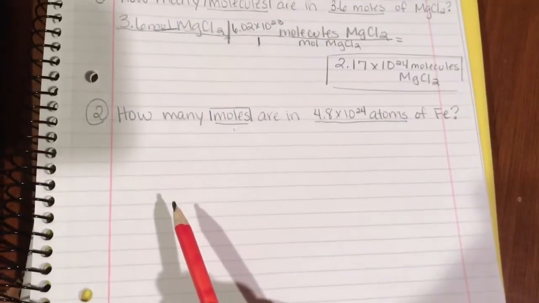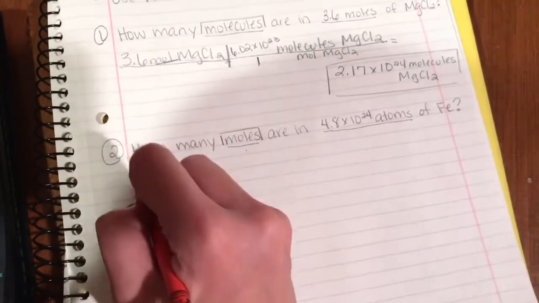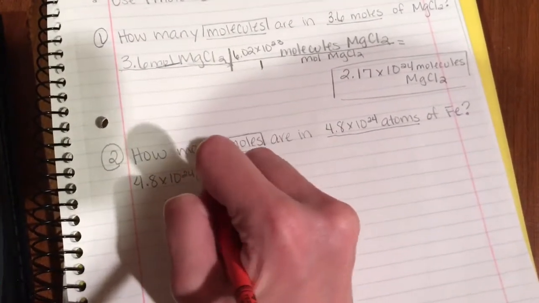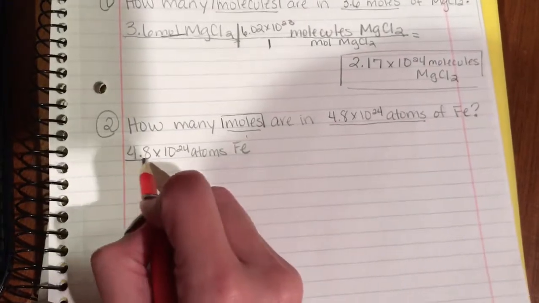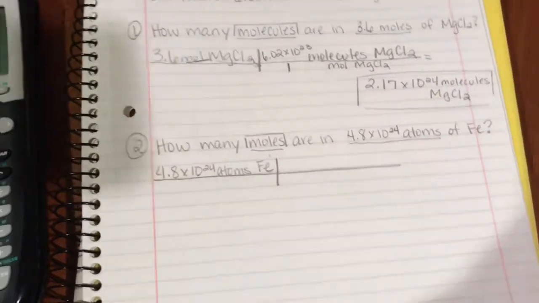So I'm going to go ahead down here, I'm going to set up my problem, and I'm going to start with what I've been given. I have been given 4.8 times 10 to the 24th atoms of Fe. I'm going to go ahead and set up my framework, and since it is a one-step problem, I'm only going to draw one line. Okay?